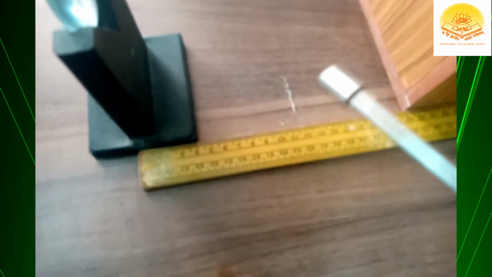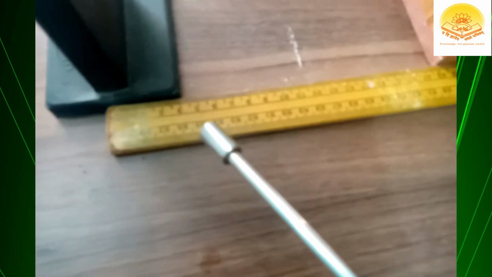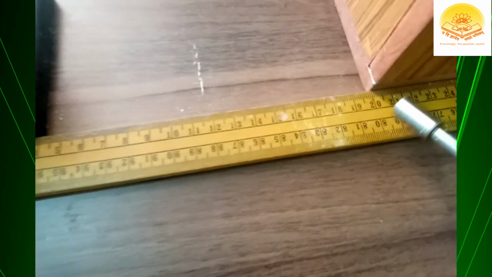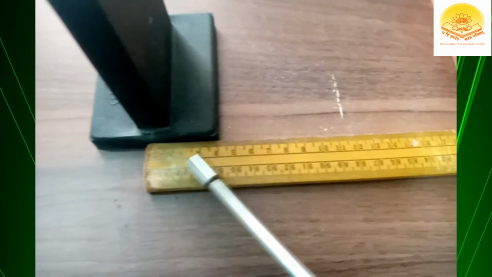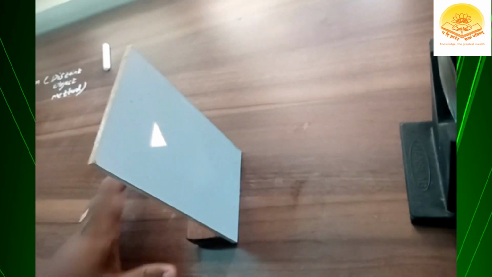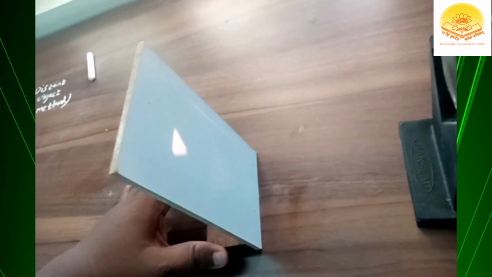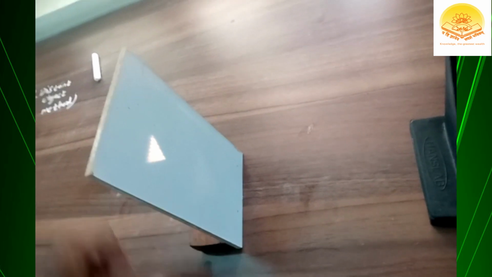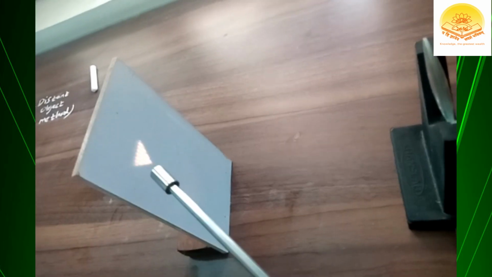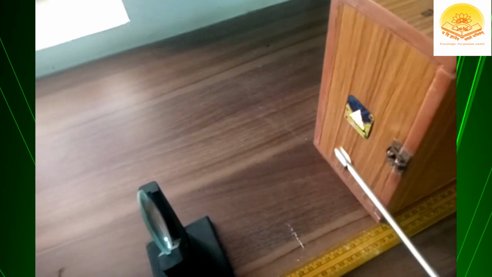Then we set the value of u as 2f, which means u is equal to 2f, that is 20 centimeter. Once you arrange this, move the screen and get the clear image. Now look, the image is the same size as the light source.